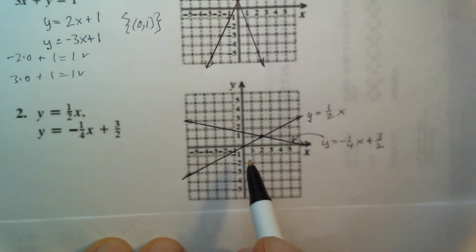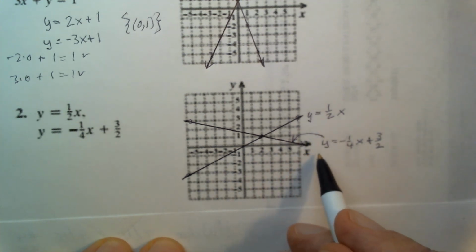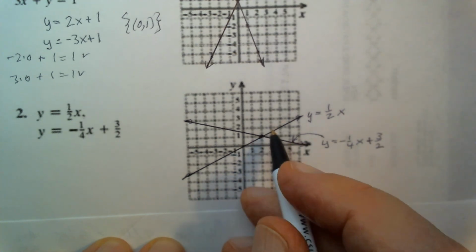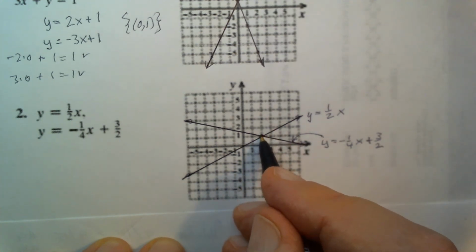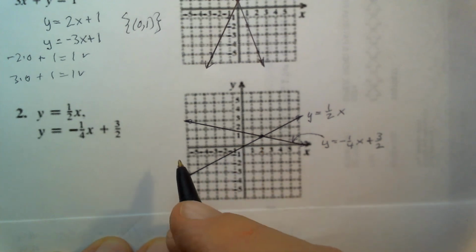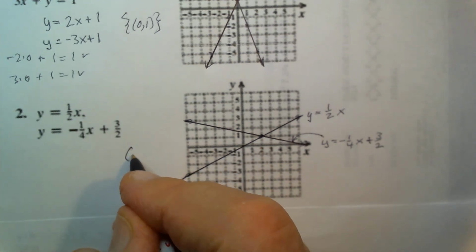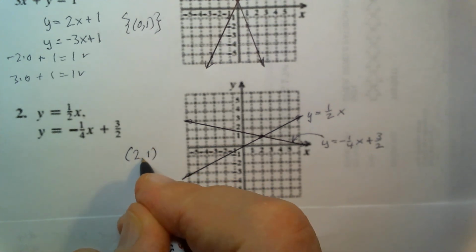Graphing these 2 lines, y equals 1/2 x and y equals minus 1/4 x plus 3/2, they intersect in the point (2, 1). So the solution would be the ordered pair (2, 1).